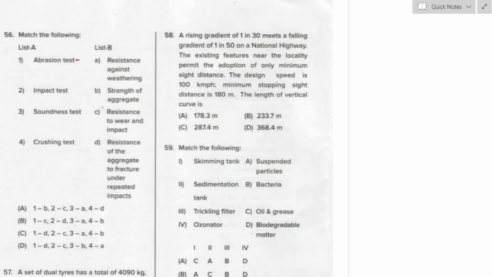Question number 56. Match the following. Abrasion test is resistance to weight and impact. So this C. Impact test, it is the resistance of the aggregate to fracture under repeated impacts. Option D. Soundness test, resistance against weathering. Option A. Crushing test, strength of aggregate. Option B. So the correct combination is 1C, 2D, 3A and 4B. So the right answer is option B.